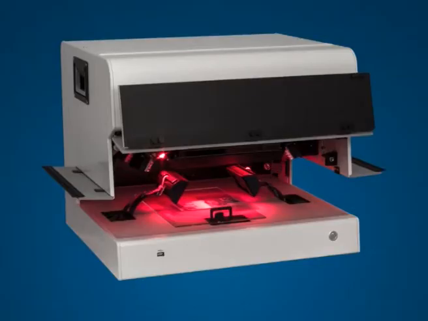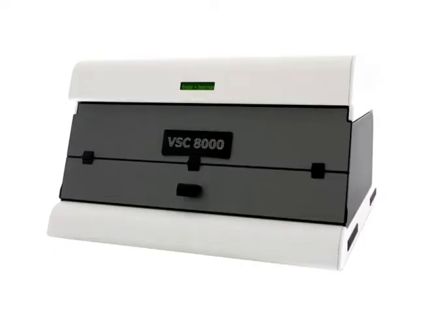Video spectral comparator is state of the art equipment which provides valuable help in forensic analysis of documents and its ingredients. VSC is an abbreviated form of Video Spectral Comparator. It is a PC based imaging system. VSC has a series of equipment. The latest and upgraded version is known as VSC 8000. This VSC is suitable for almost all types of problems encountered during document examination.